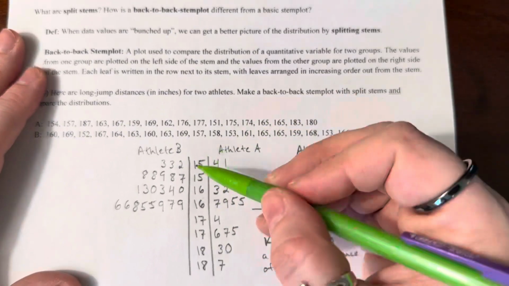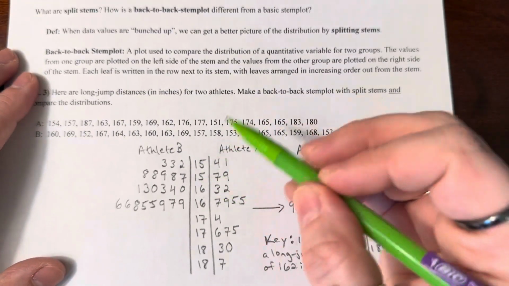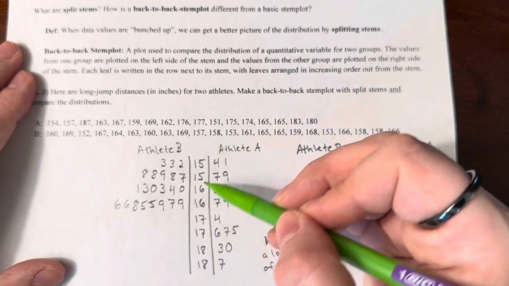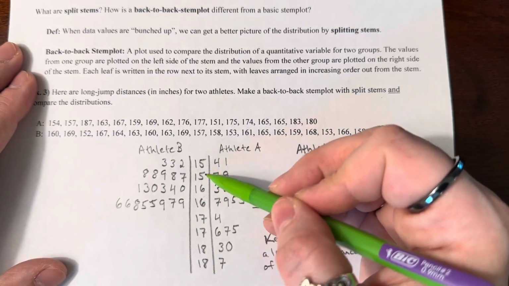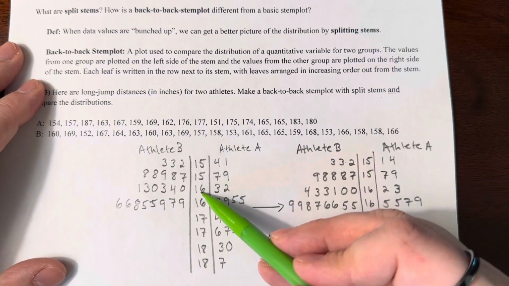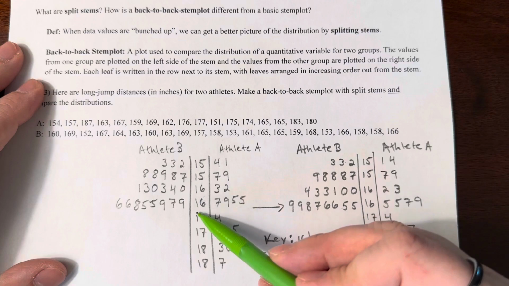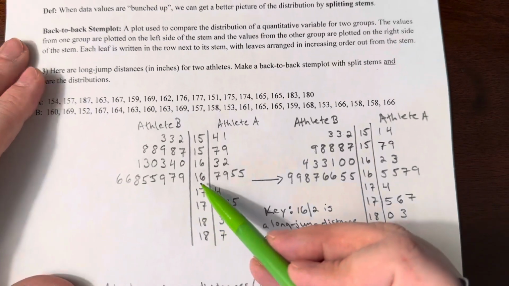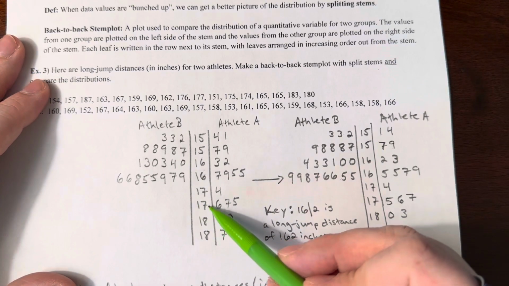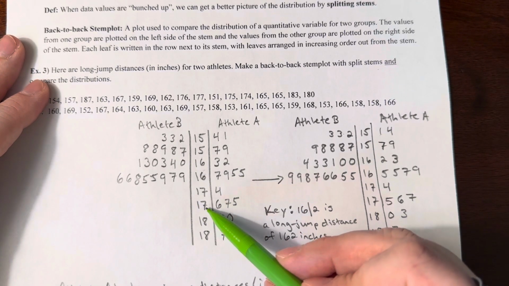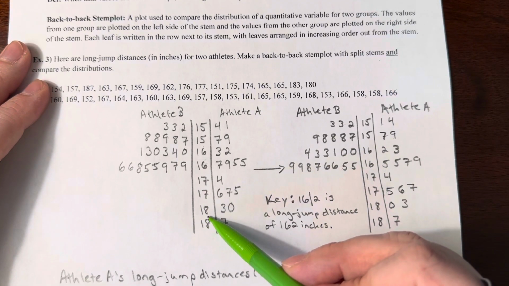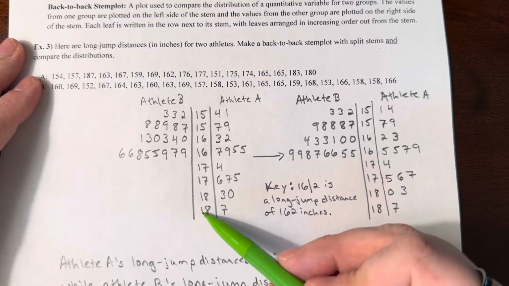So if we split them, I have 15, 15. That stands for the 150s from 150 to 154, the 150s from 155 to 159, 160s from 160 to 164, the 160s from 165 to 169, 170s from 170 to 174, 170s from 175 to 179, 180s from 180 to 184, and 180s from 185 to 189.